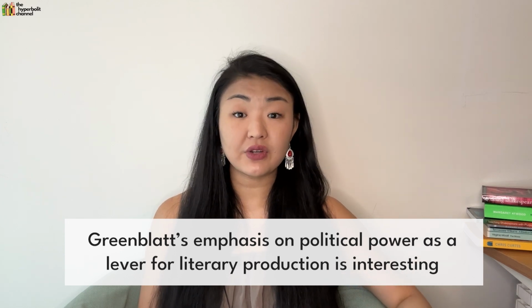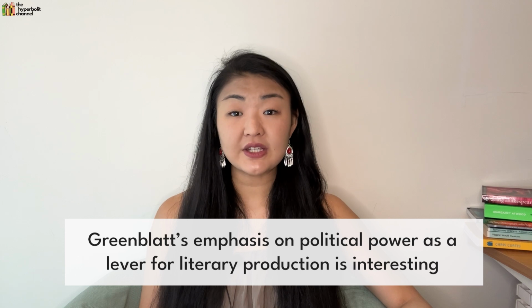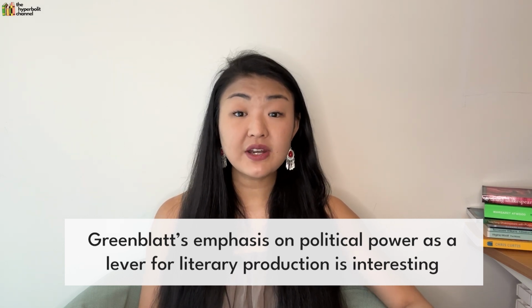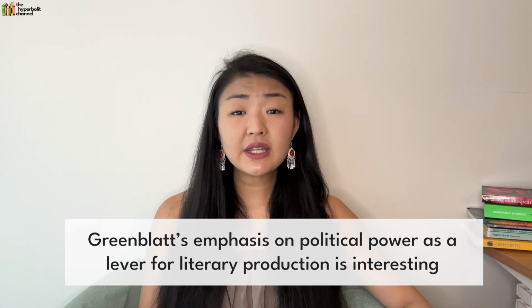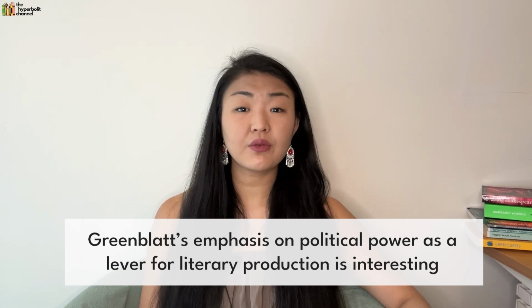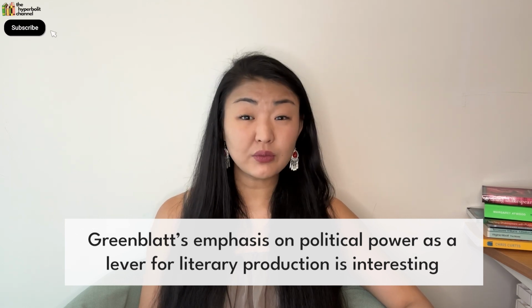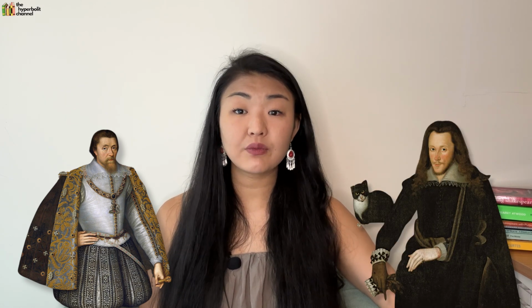Now, one takeaway from Greenblatt's historicist approach is the emphasis that he places on political power as a lever for literary production, which makes sense for his specific area of specialism, which is Shakespeare and Renaissance literature, because authors back in Renaissance England were deeply socialized characters whose livelihoods were often dependent on aristocratic patronage and popular reception. For example, consider that two of Shakespeare's biggest patrons included James I, who was the king, as well as the incredibly wealthy Henry Wriothesley, the third Earl of Southampton.